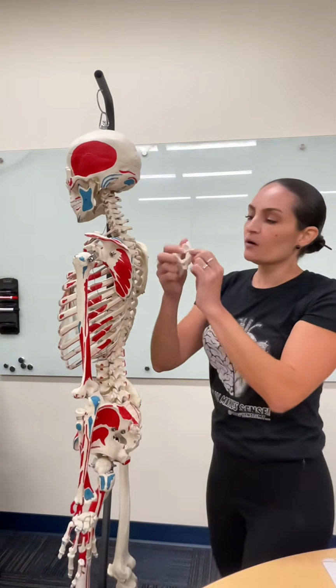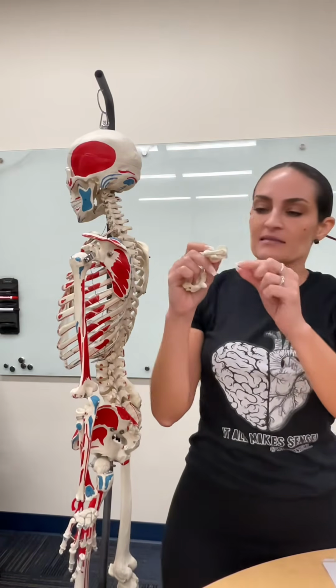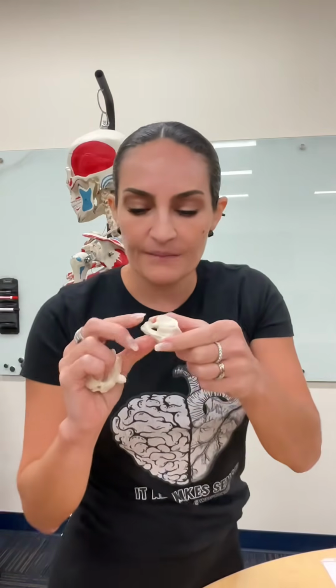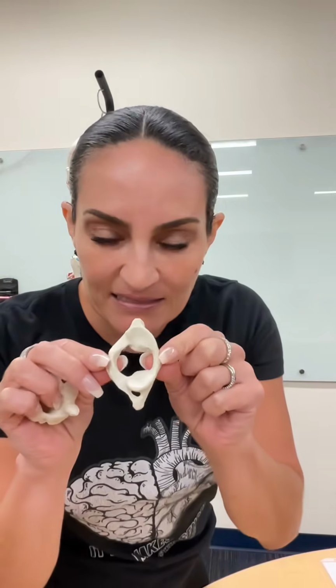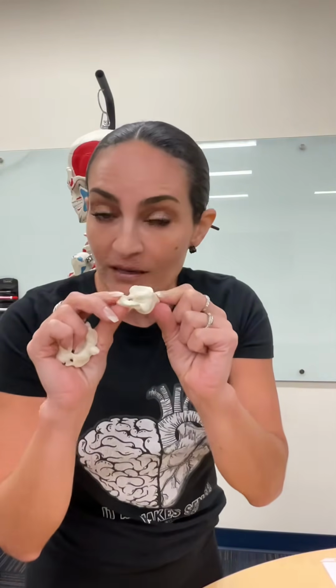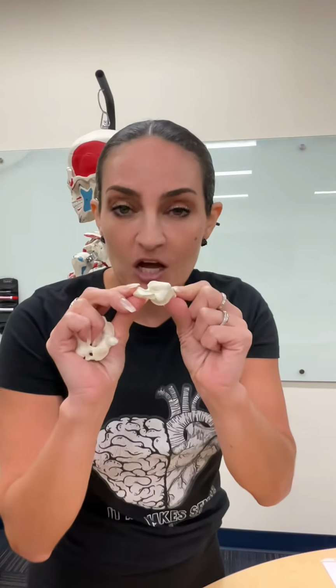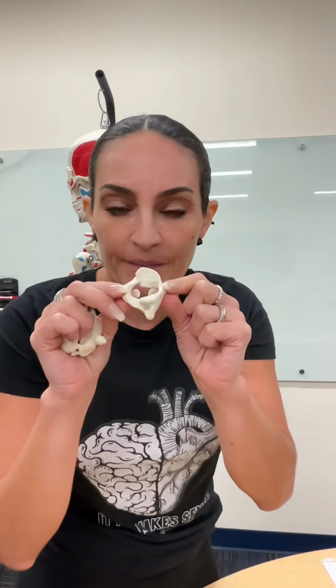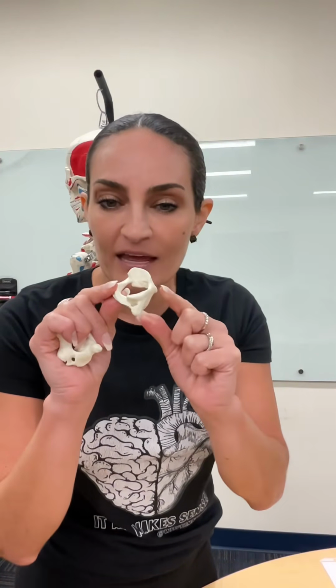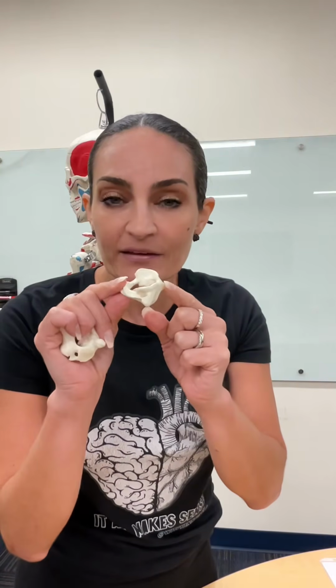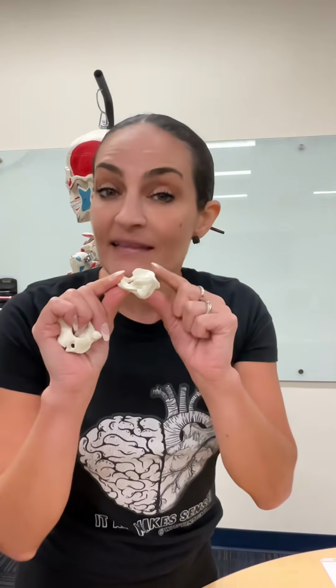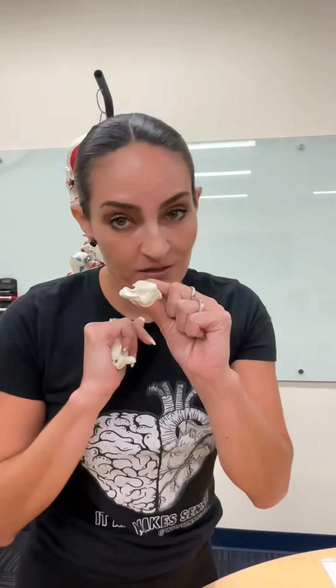And when we look at the atlas, what we see is that the atlas does not have a body. It's the only vertebra that does not have a body. And besides not having a body, the atlas is the only vertebra that does not have a spinous process. That makes the atlas very exclusive.